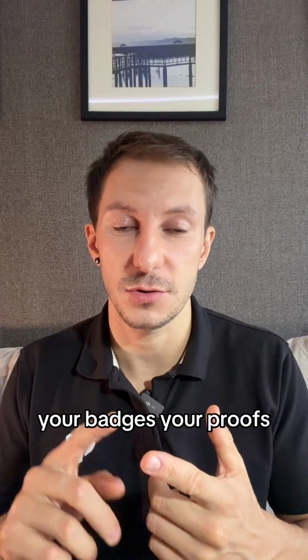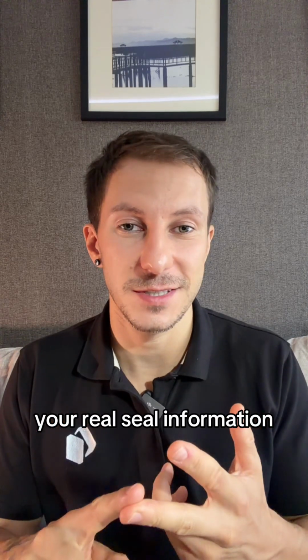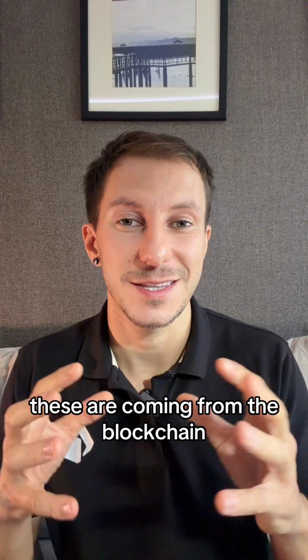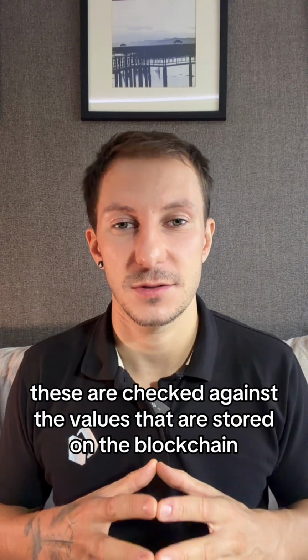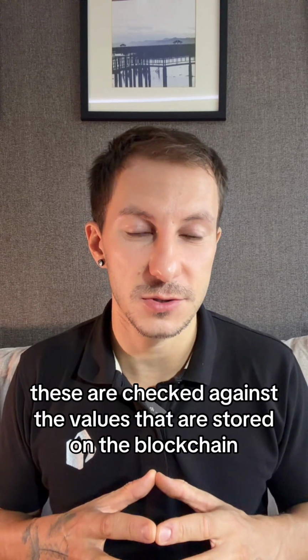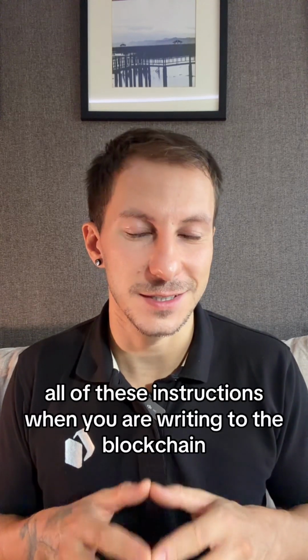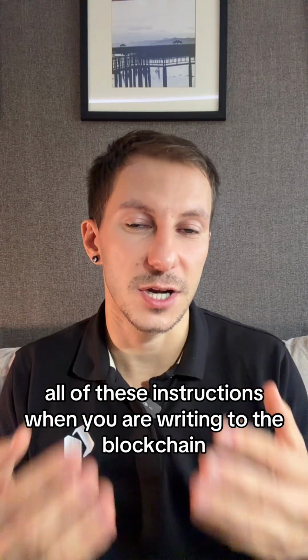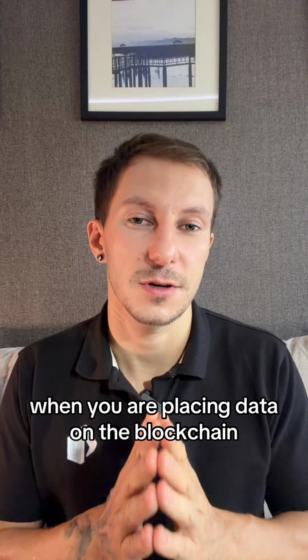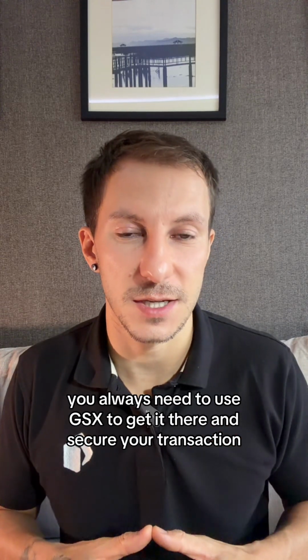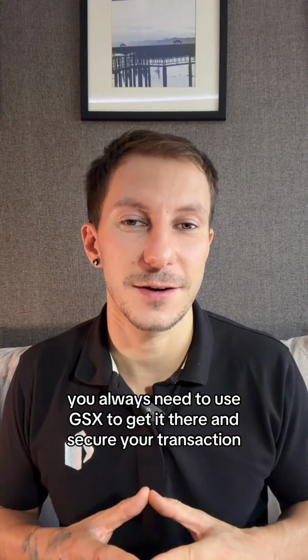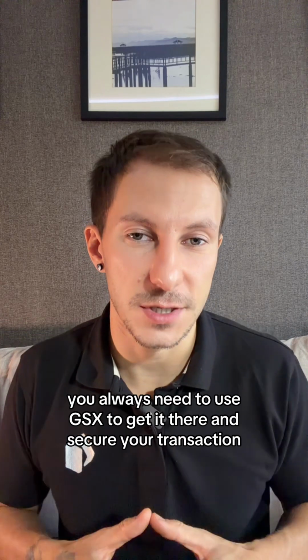Your badges, your proofs, your real seal information, these are coming from the blockchain. These are checked against the values that are stored on the blockchain, and all of these interactions, when you are writing to the blockchain, when you are placing data on the blockchain, you always need to use GSX to get it there and secure your transaction.